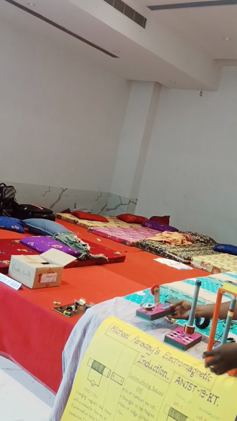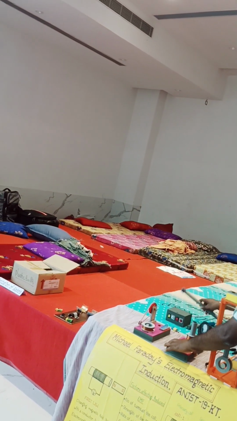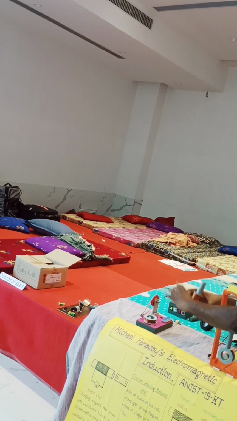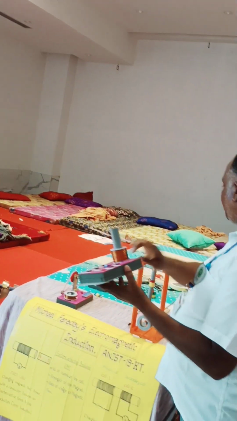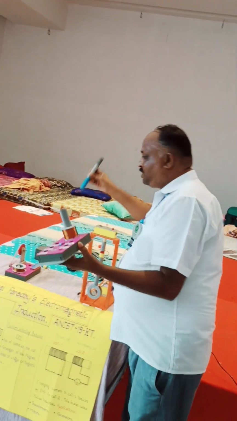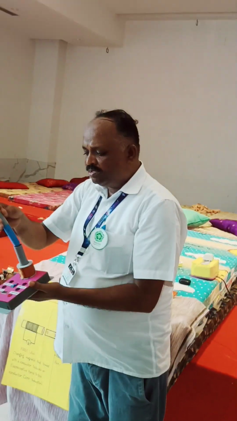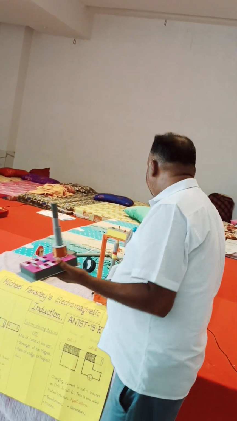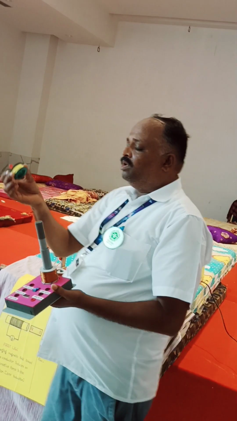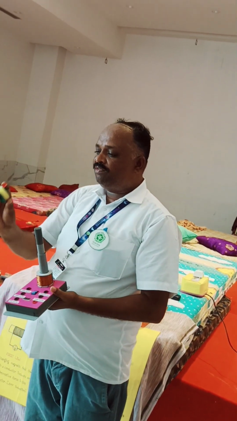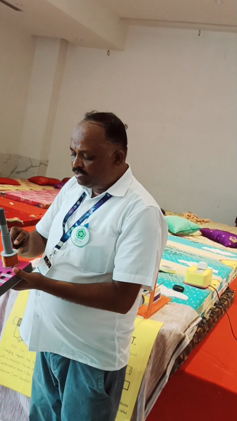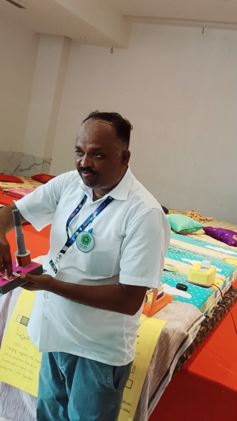Let us see how a transformer works on the basis of this. For this setup, I am going to use this as the primary coil, and a soft iron rod, and cells. The secondary coil is of low turns. It has only 500 turns, and this coil has a total of 2500 turns.